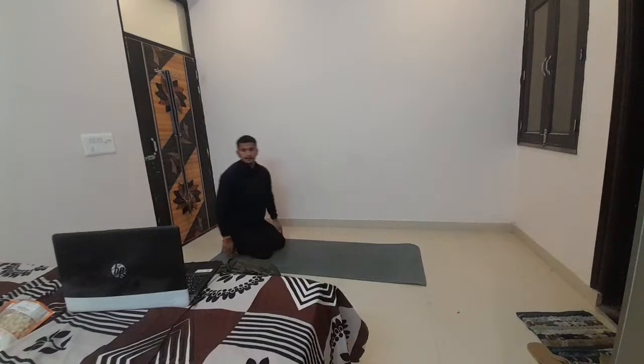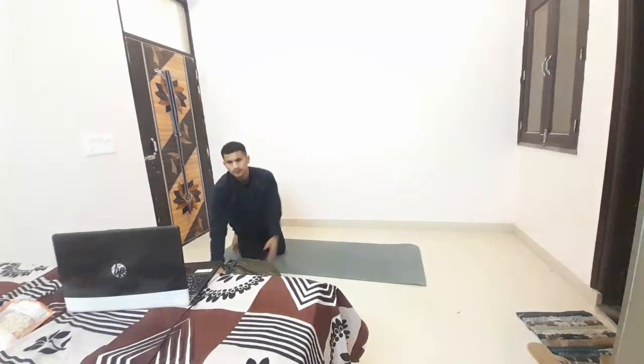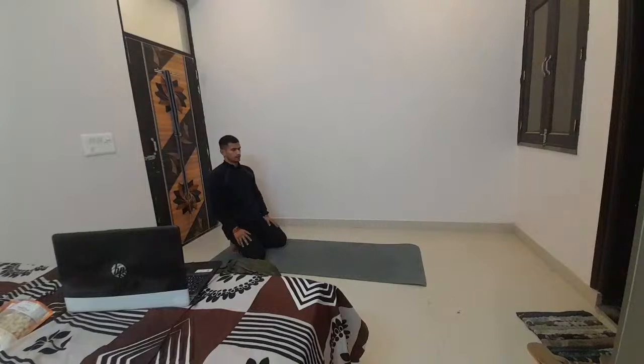Okay, let me see how close my legs were to the floor. Okay. Okay, one last try, and then we are going to do the other variation of this particular asana.